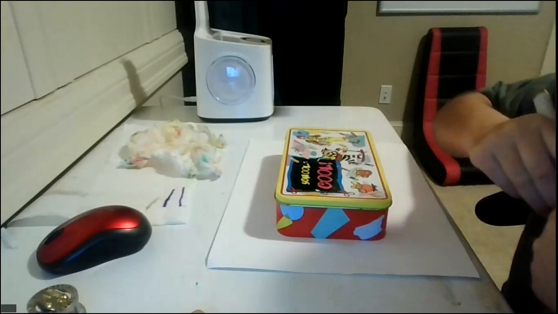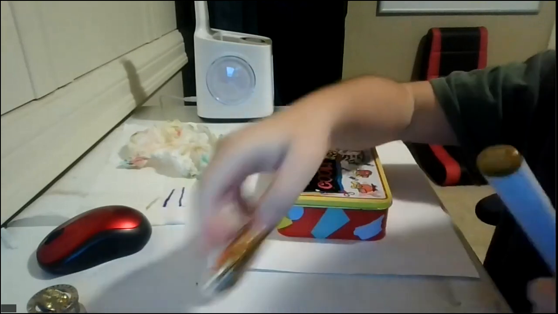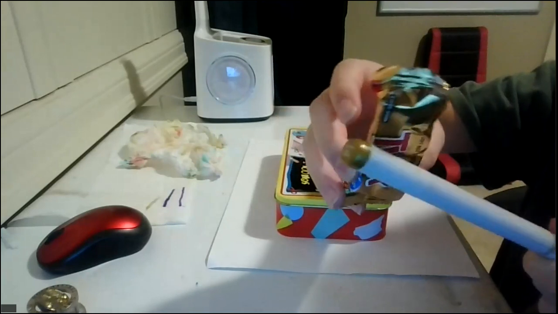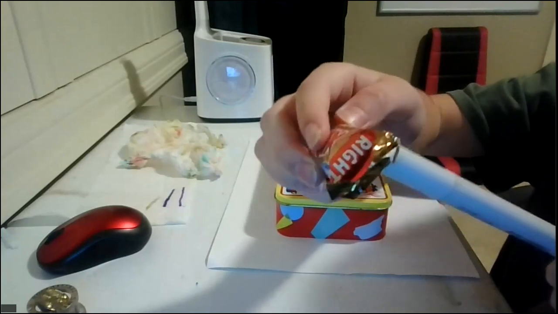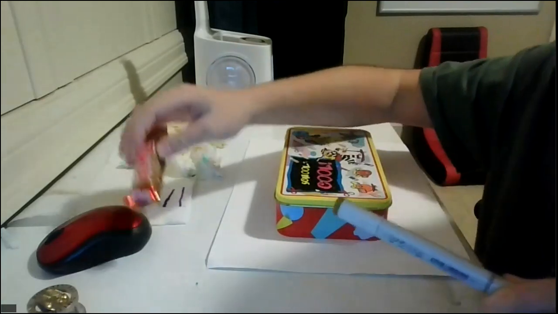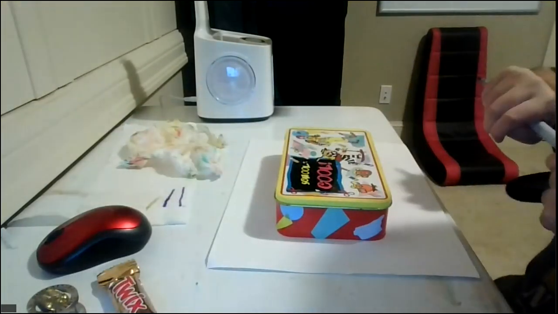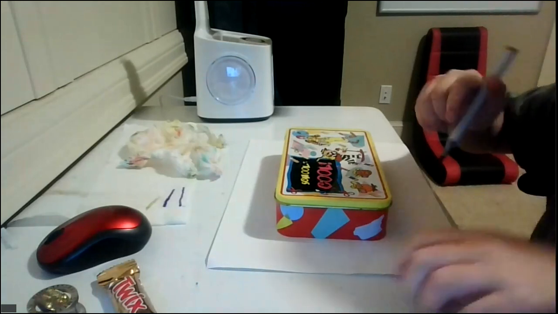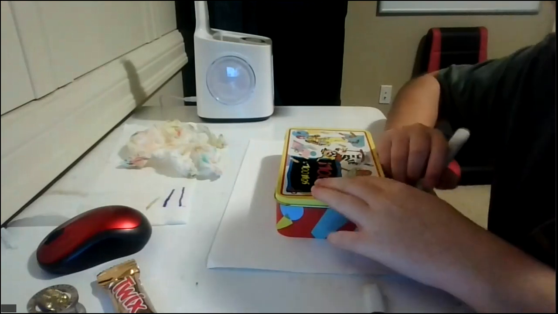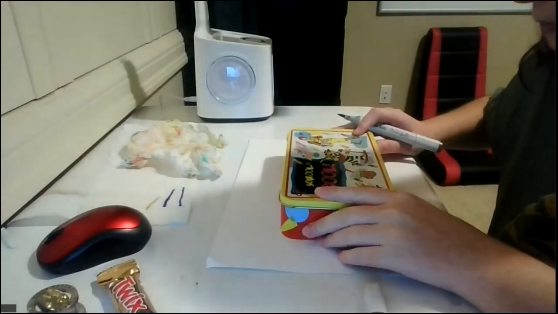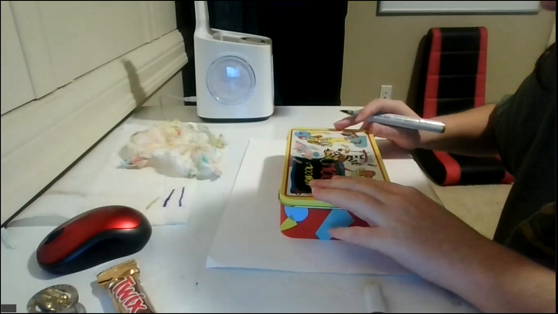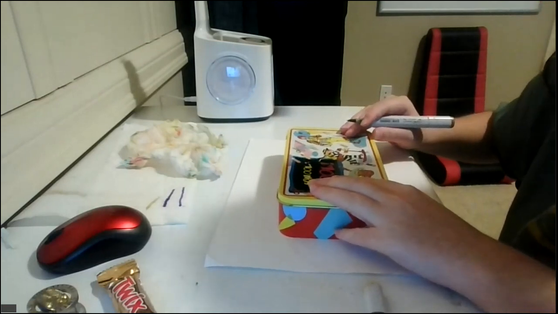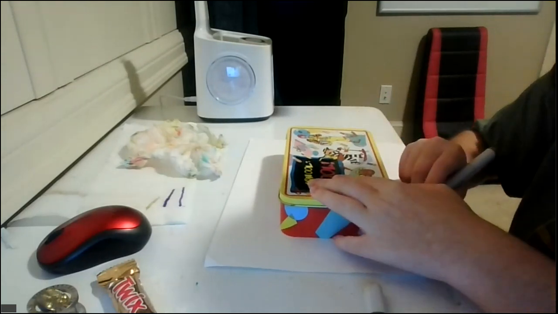Okay. And I'm gonna be using a Copic marker because they look somewhat similar, somewhat similar colors. And this kind of has to just be one take.